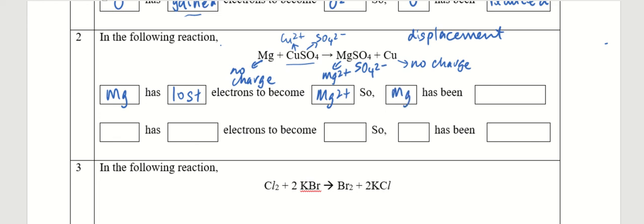Now remember, OIL RIG: oxidation is loss. So since magnesium has lost electrons, it has been oxidized.